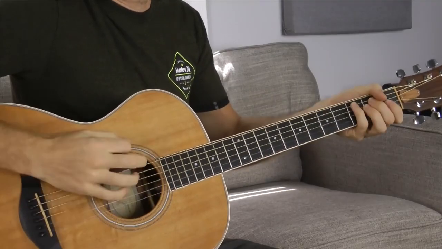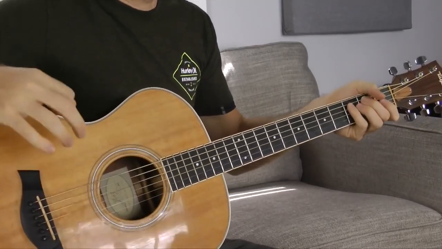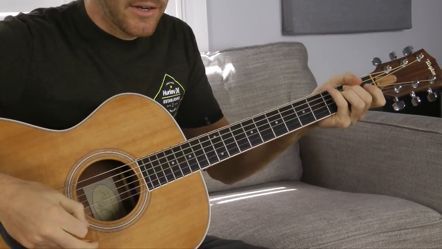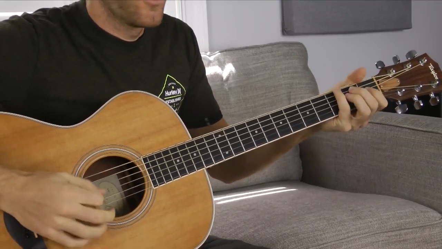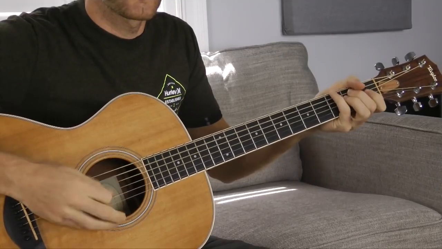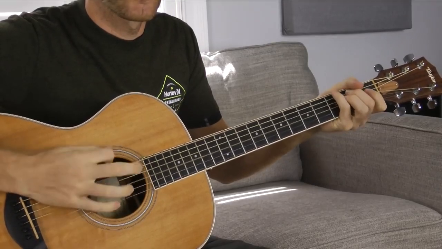Now, a good way to do this would be to do this on every bar. 1 triplet, 2 triplet, 3 triplet, 4 triplet. That's a really good way to kind of just iron down the sound of a triplet dynamically. So what I'm doing is on the downbeat, I'm going to sustain the chord, and then I'm going to kind of choke it for the triplet part. So 1 triplet, 2 triplet, 3 triplet, 4 triplet.